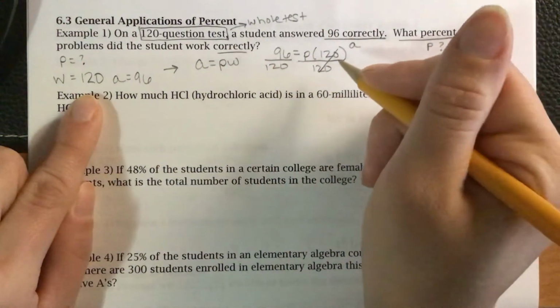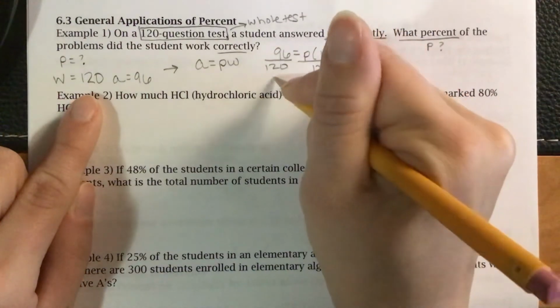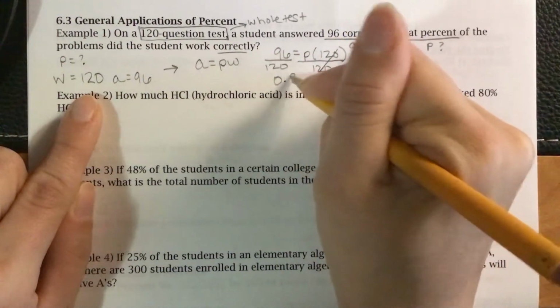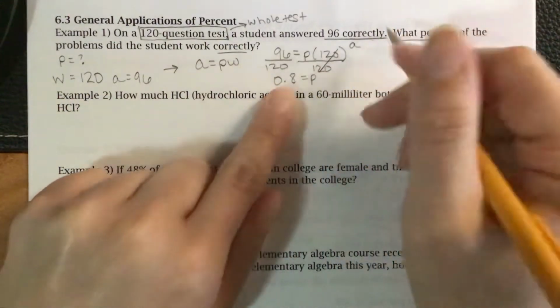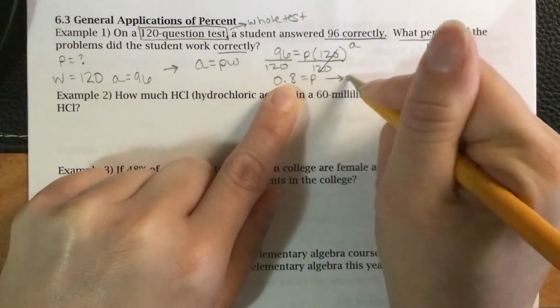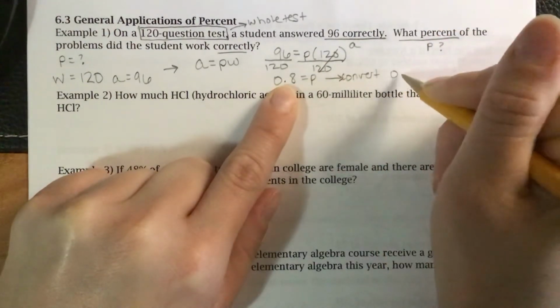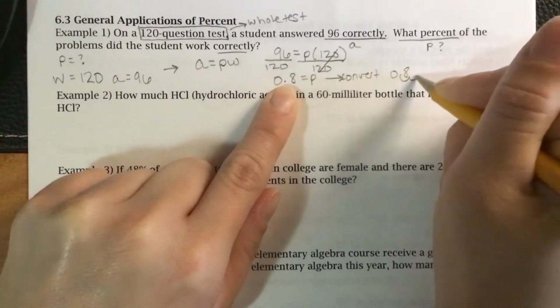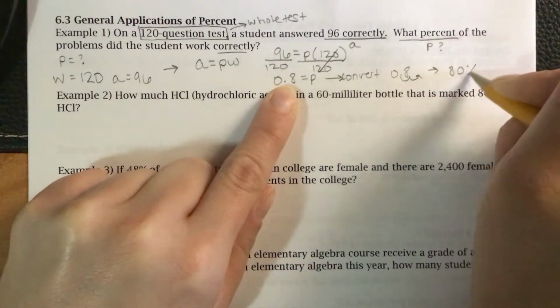When I divide in my calculator, 96 divided by 120, I get 0.8. That is a decimal. I need to make sure that I convert 0.8, move the decimal 2 times, and I get my answer, 80%.